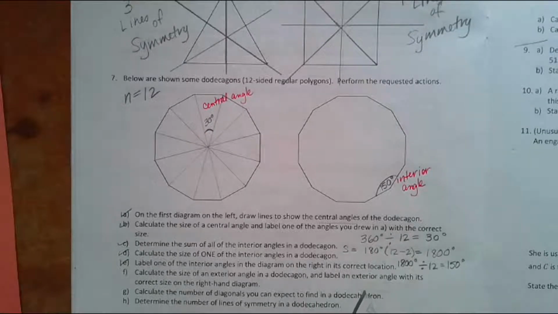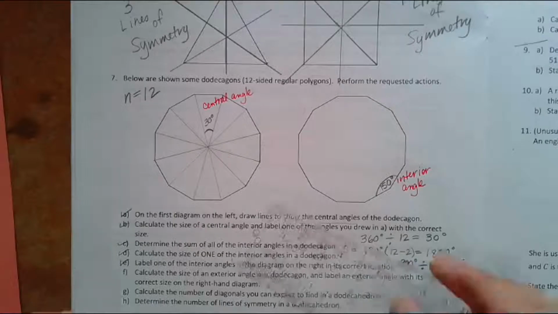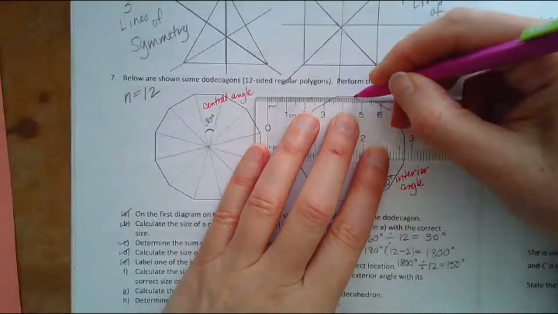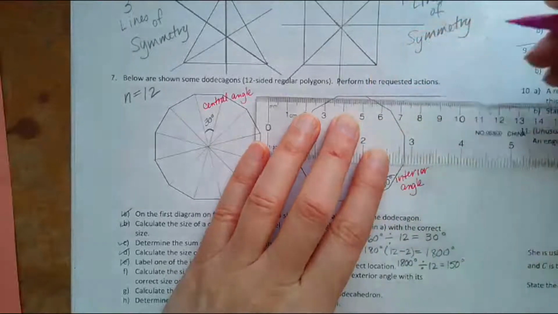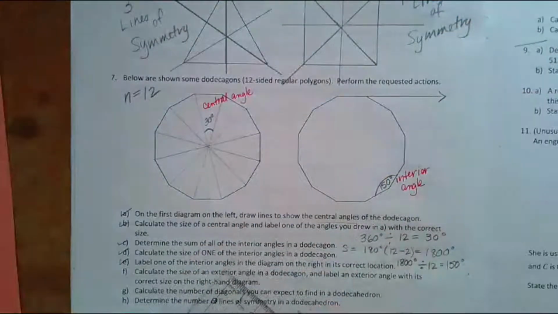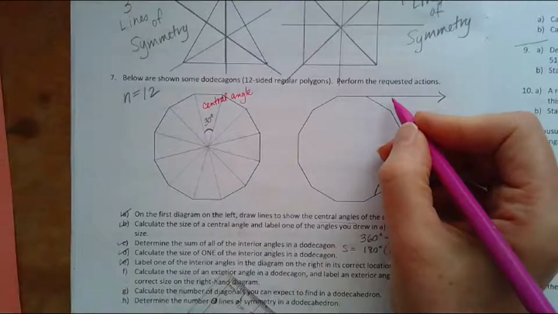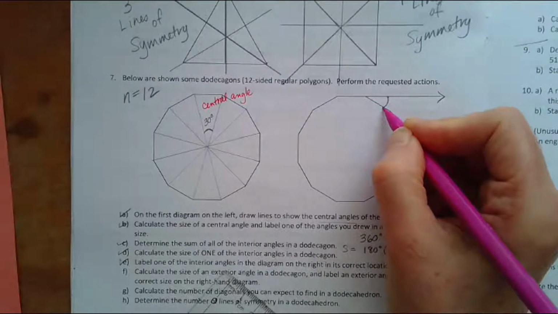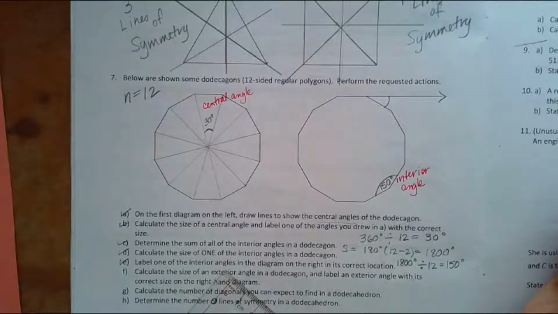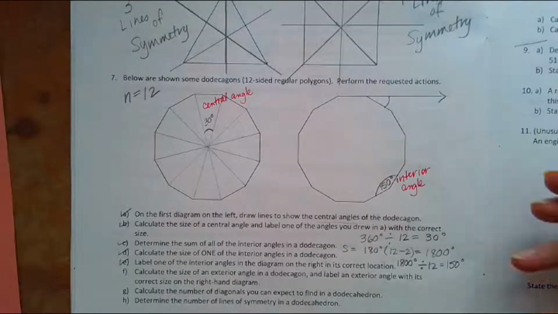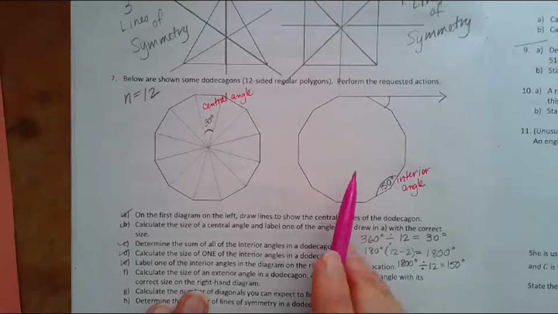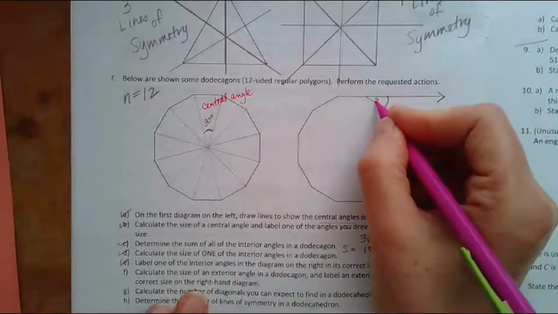To find an exterior angle, just take any side and extend it. This is a nice one to work with. I'm going to take this side and draw it way past. The angle that you create from the line that you extended and the shape itself is called the exterior angle. And the exterior angle is the same as the central angle, right? So that's 30 degrees.